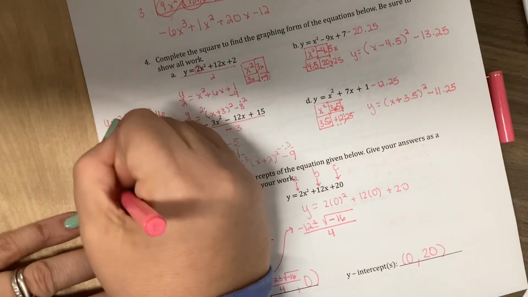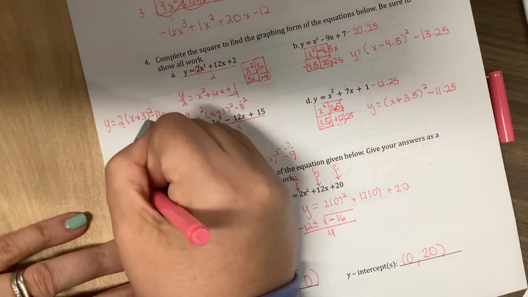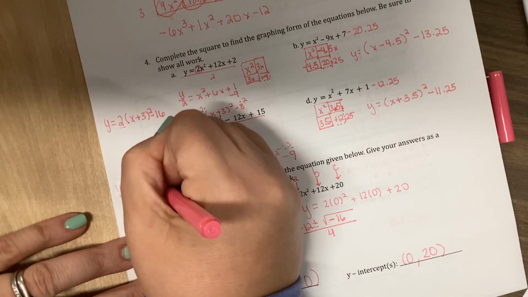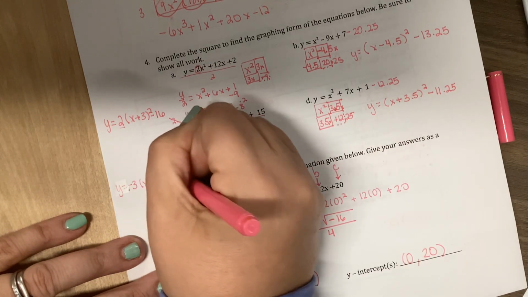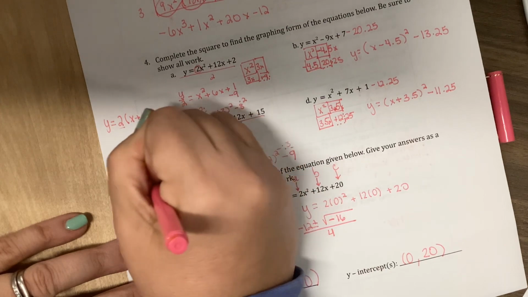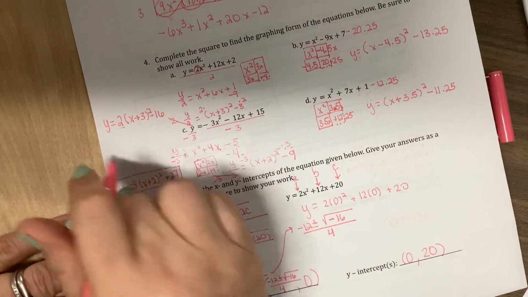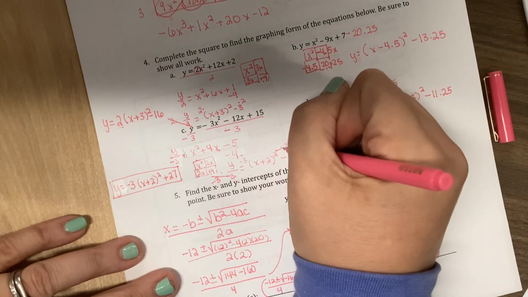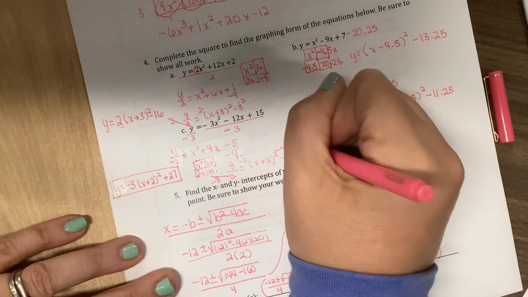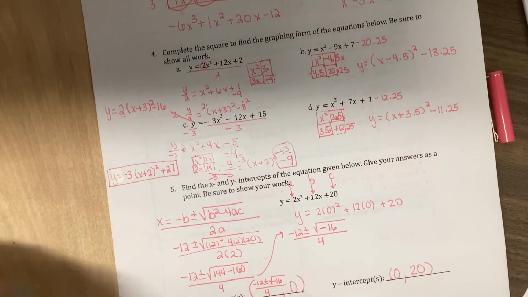And so over here, I'm left with y equals -3 times x plus 2 squared plus 27. Because -3 times -9 is a positive 27.